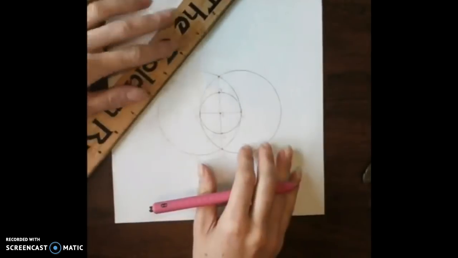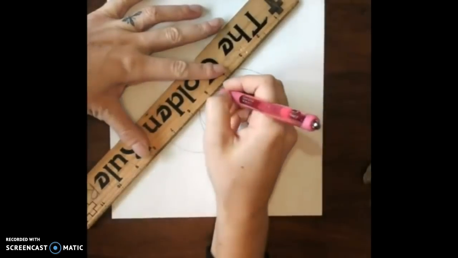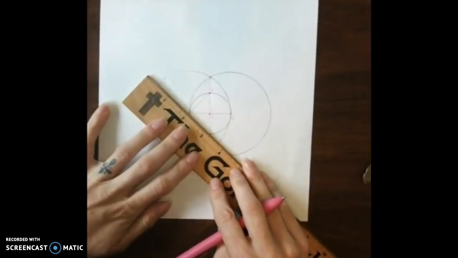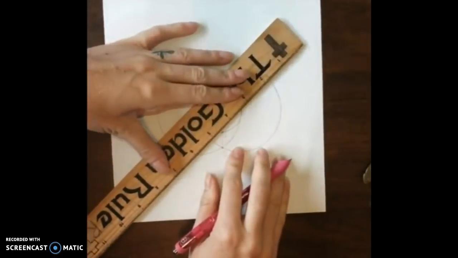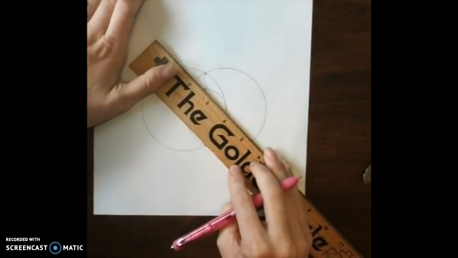And then I'm going to use my straight edge to connect AF, AG, GB, and FB.